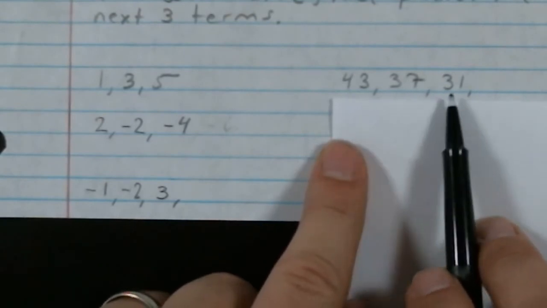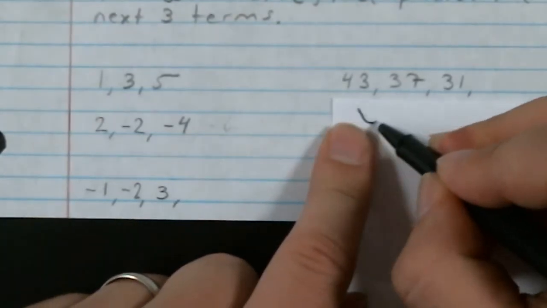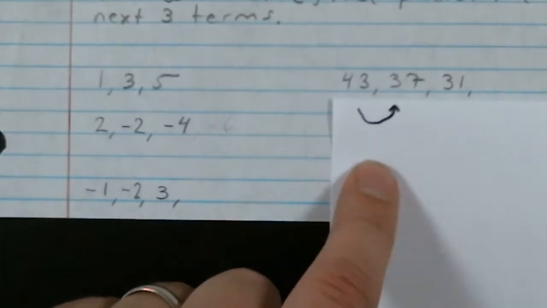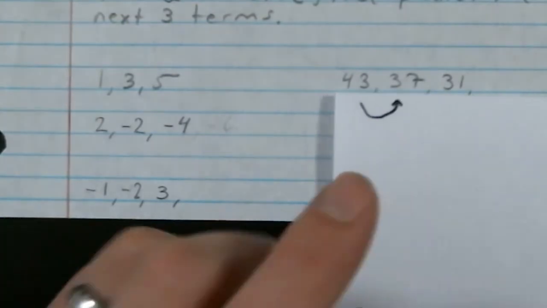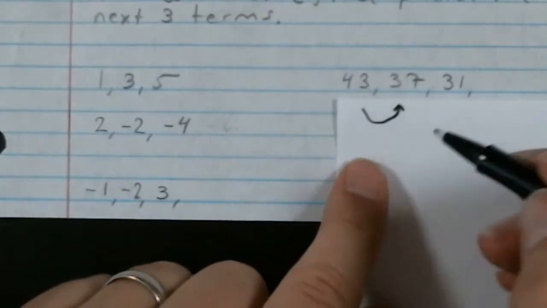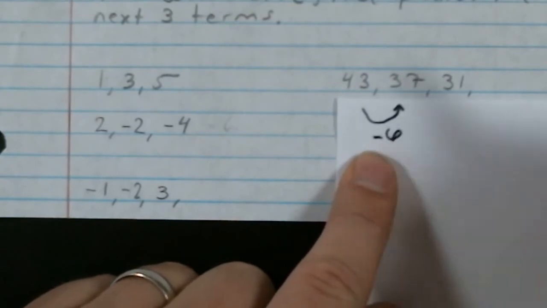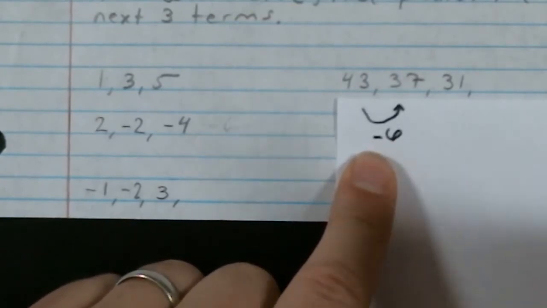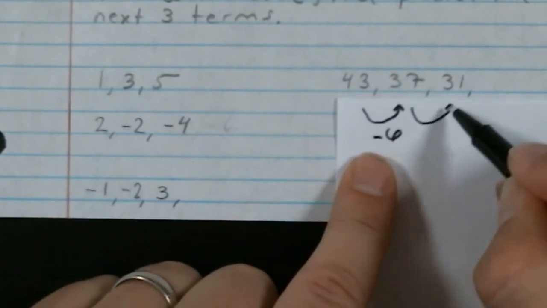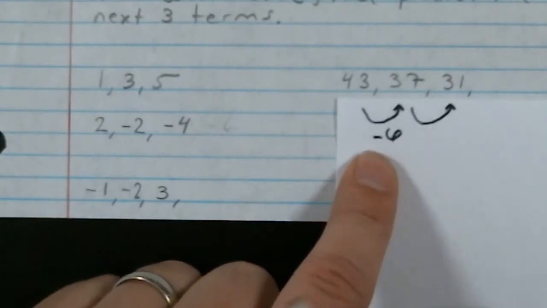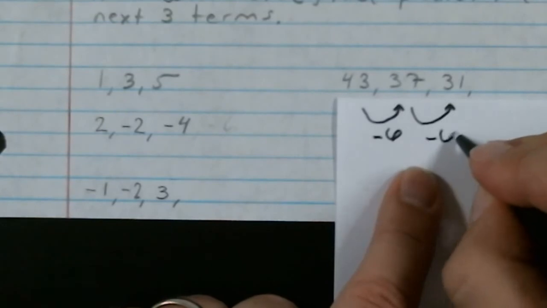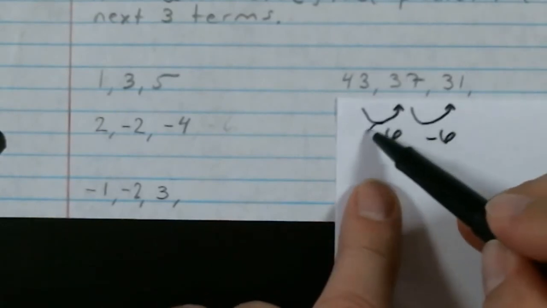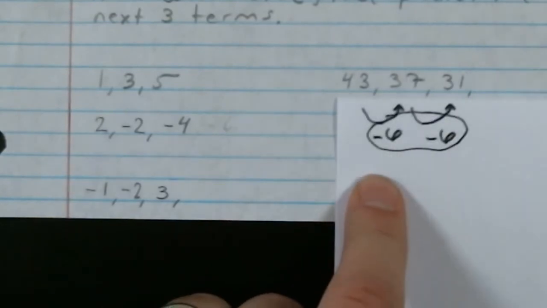43, 37, 31. Let's see. Okay, 43 to 37. That's 3. Is that 6? So we're going to go down by 6. Just making sure I got this right. What about 37 to 31? Let's see if I do the math right. Negative 6. Okay, it looks like I'm seeing some kind of pattern here.